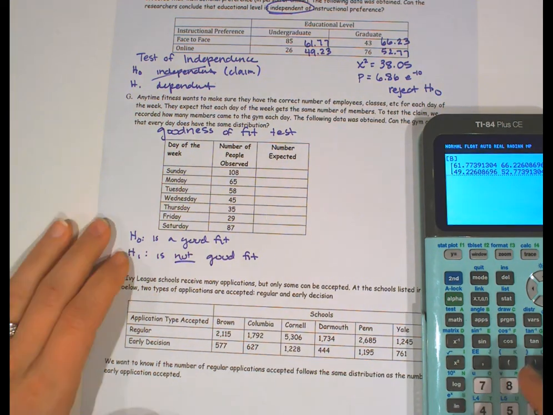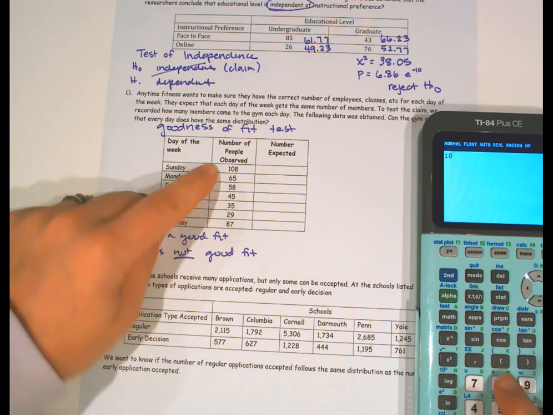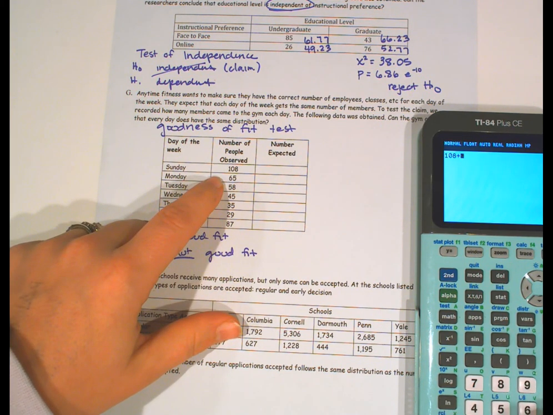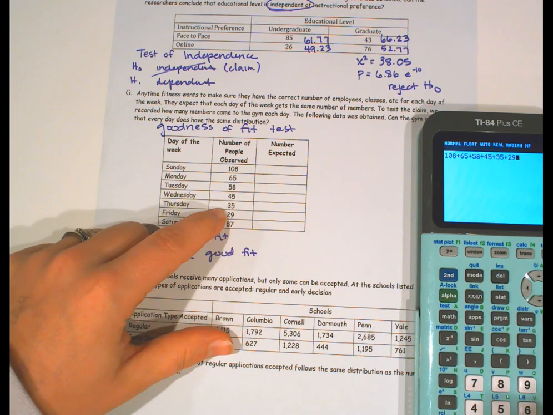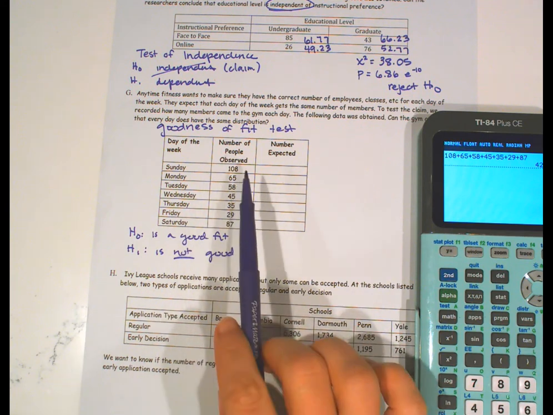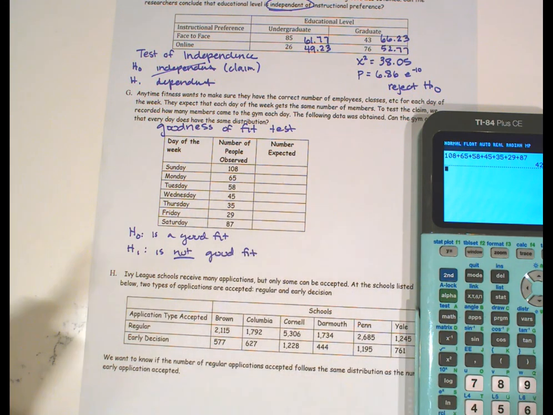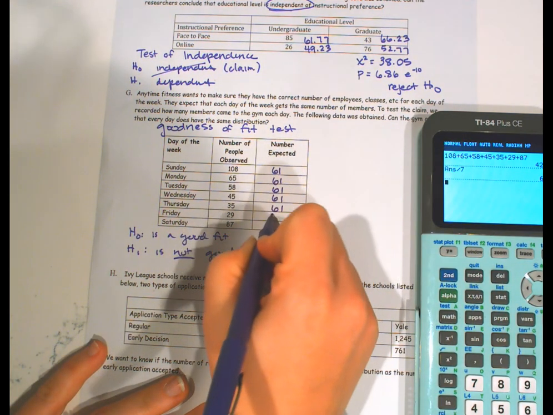So when I run my test, first I've got to figure out what the number of expected people would have been. I'm going to add up all these values first to figure out how many people are in our sample. So we have 427 people in our sample. And since we're talking about 7 days a week, we'll divide by 7. So the expected number here is 61 for each of these.